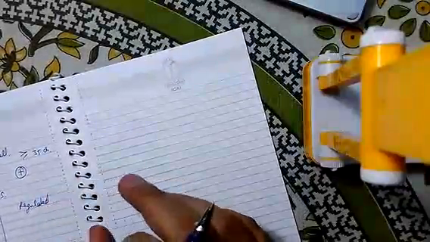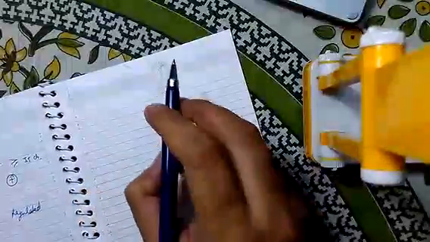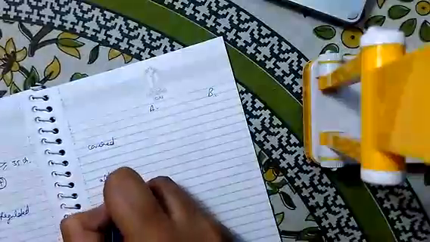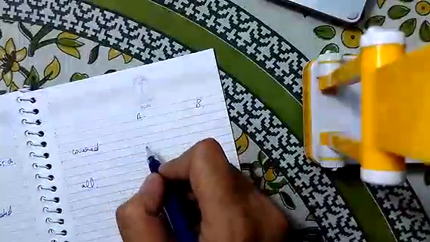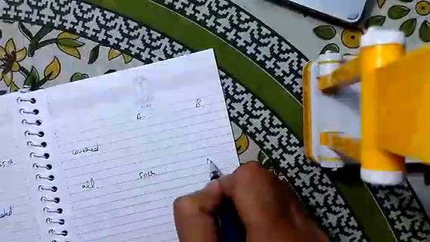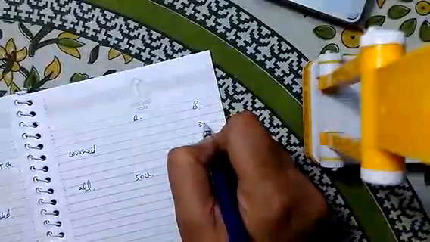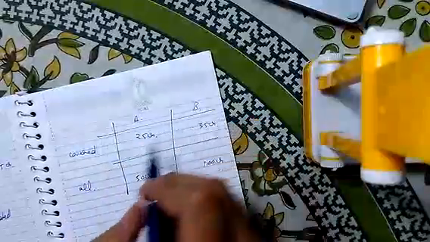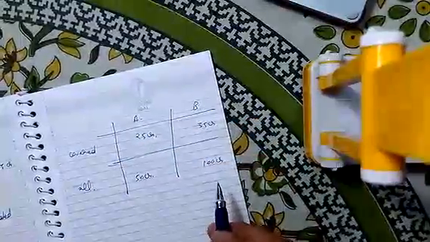For the purpose of cost audit, there is a difference. This is the table.